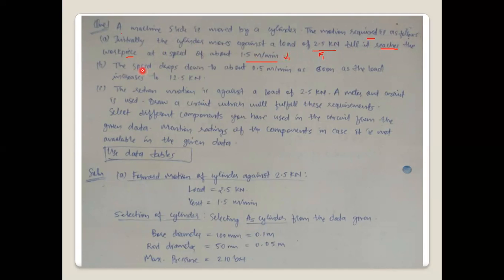Then what they are saying: the speed drops to about 0.5 meter per minute, as soon as the load increases to 12.5 kilonewton. This is happening in only one stroke, that is the forward stroke.